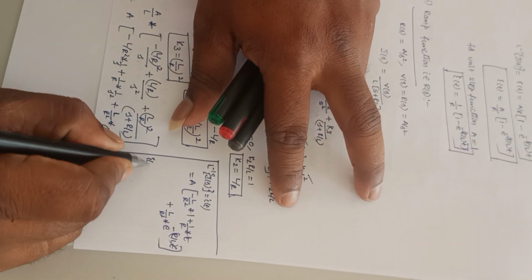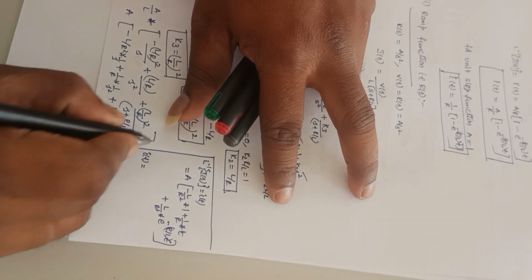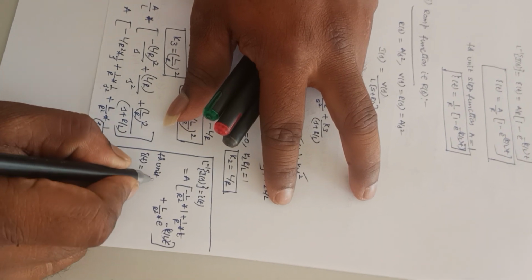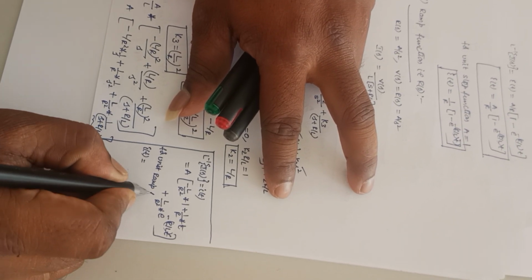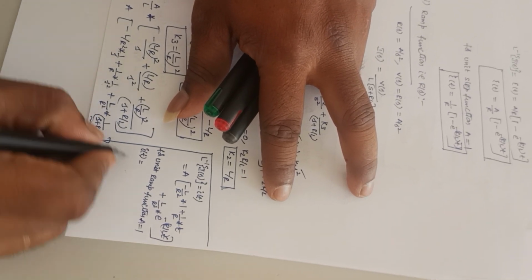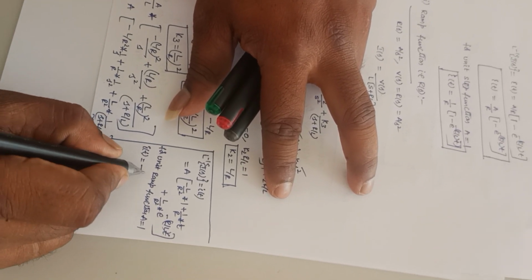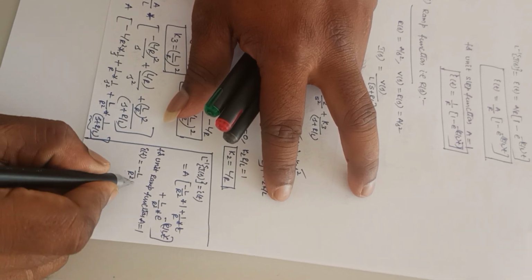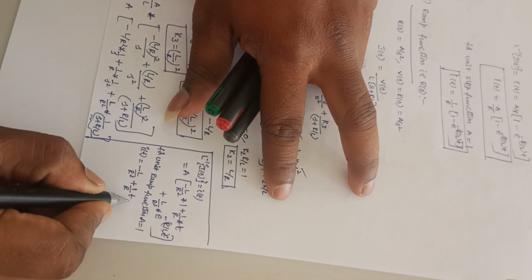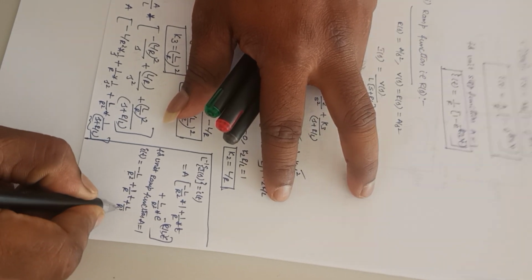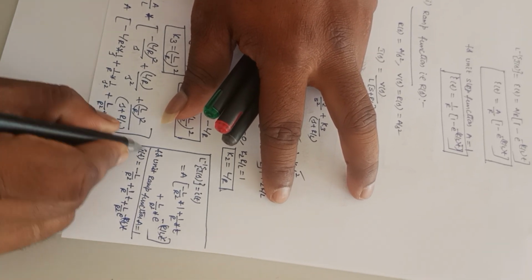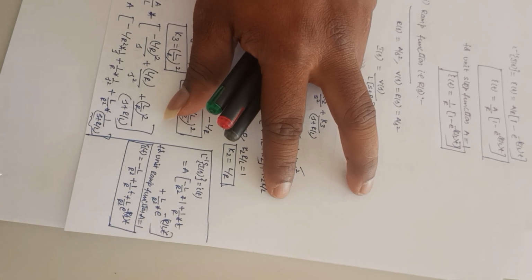So I of t I can write for this, for unit ramp function, A value is 1. So this expression will become minus L by R square plus 1 by R into t plus L by R square into e power minus R by L into t. So this is the expression for unit ramp function.